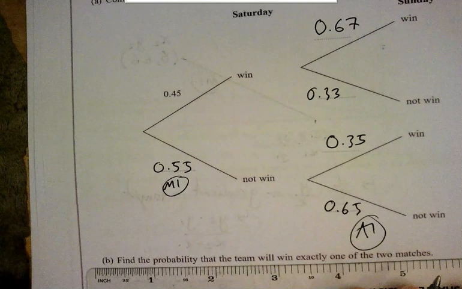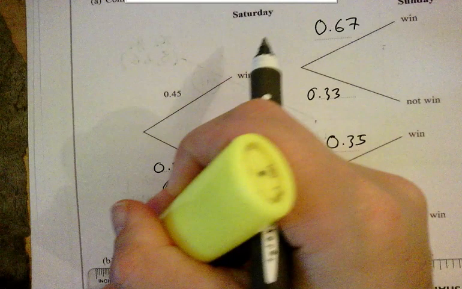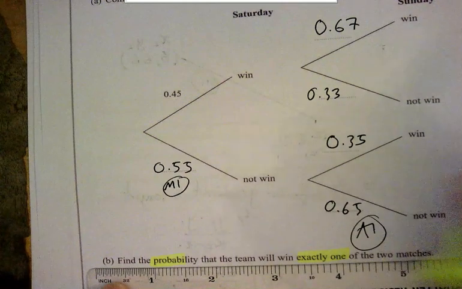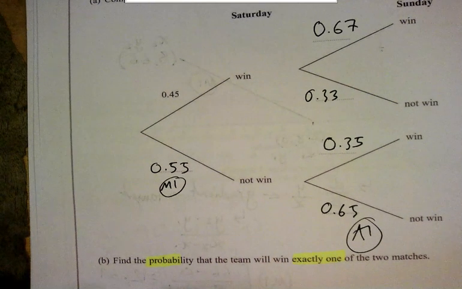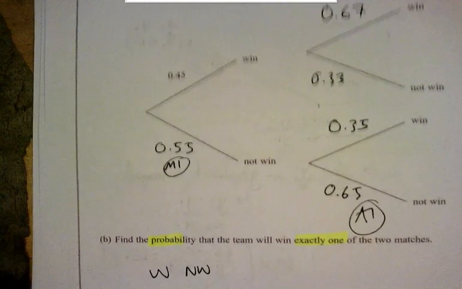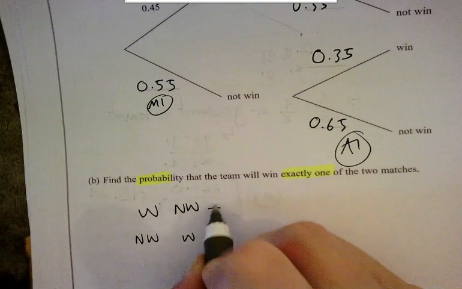Part B. Find the probability that the team will win exactly one of the 2 matches. Exactly one means they could win on Saturday and not win on Sunday, or not win on Saturday and win on Sunday. So I'm going to find the probability of each of those.